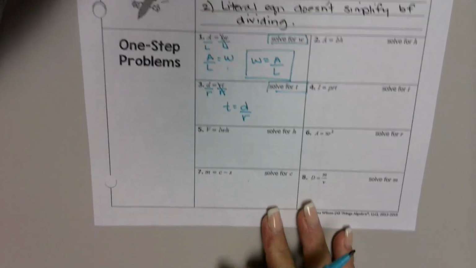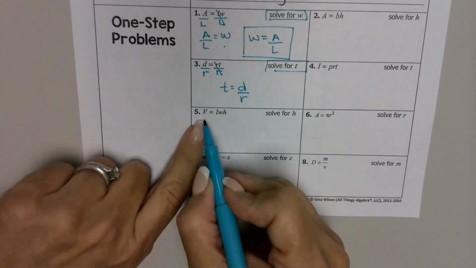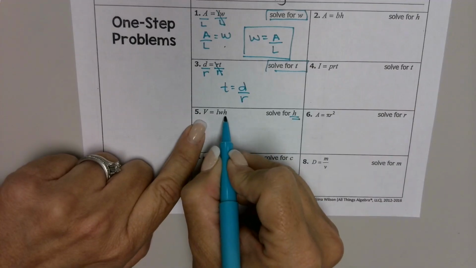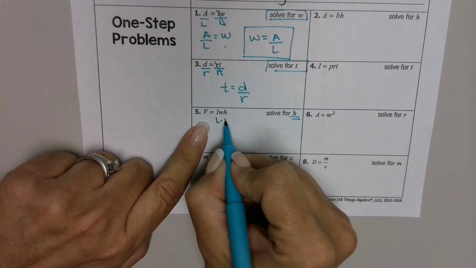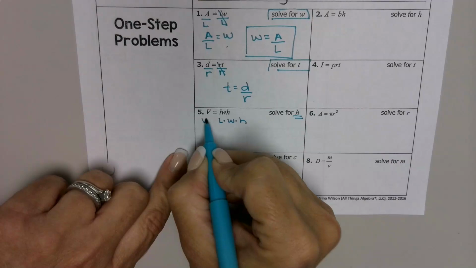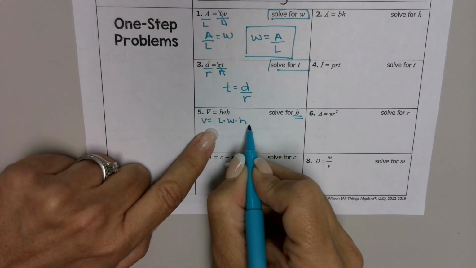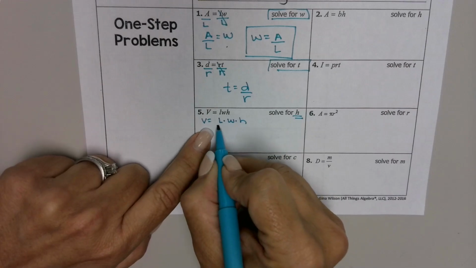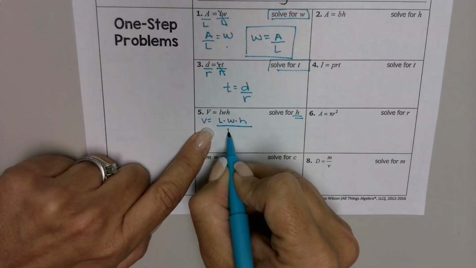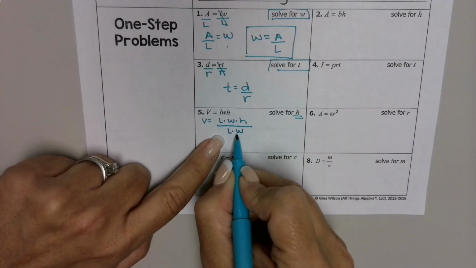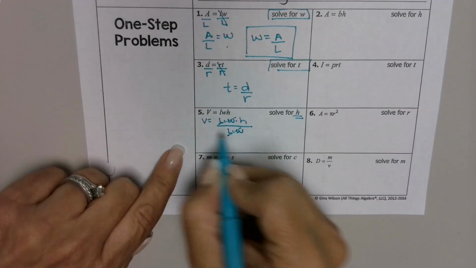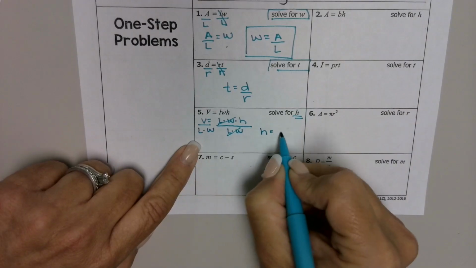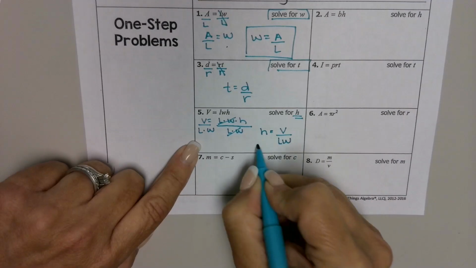Okay? Now, if I look at number 5, I've got 3 variables. I have a volume equation, length times width times height. So I'm solving for h, so h is what I want. Now, what I have here is length times width times height. Okay? So I'm multiplying all of this together. So if you think about this, if these were numbers, they would be multiplied together. So what I'm going to do is divide by length times width. I'm multiplying these two things together. So length and width goes away over here. I multiply by length and width over here. So I have h is volume over length times width.